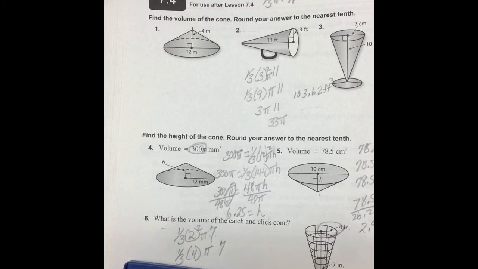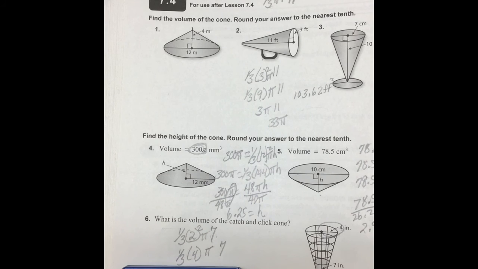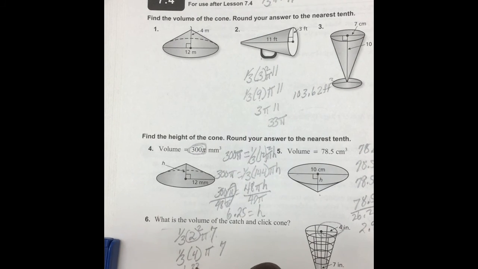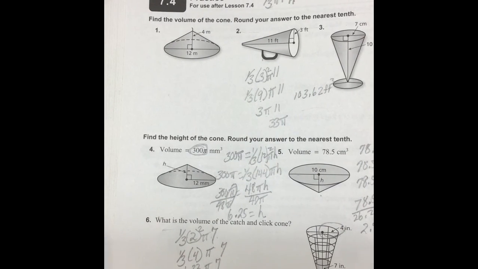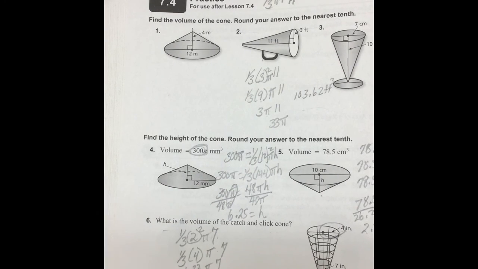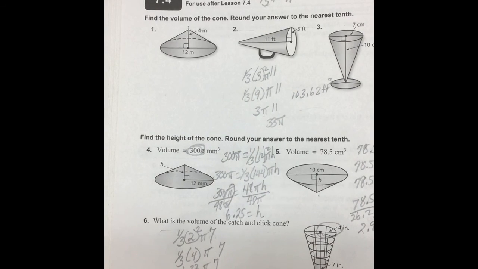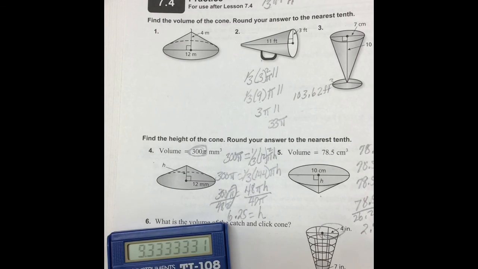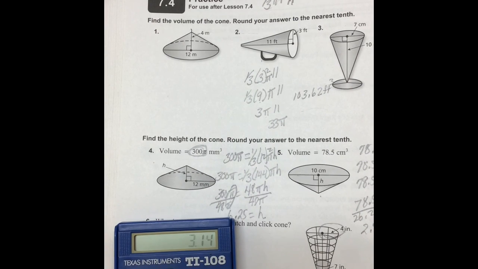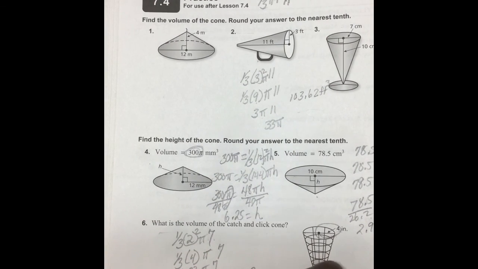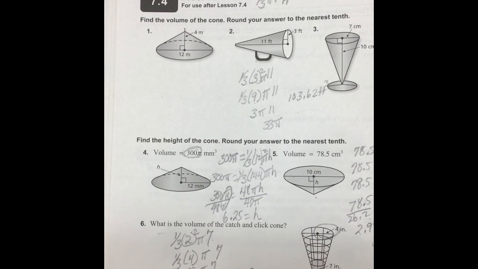So then 4 divided by 3 is 1.33. So this is 1.33 pi times 7. So we multiply this times the 7 to give us 9.33. So we have 9.33 pi. And so when we multiply 9.33 times 3.14, we have 29.3 as our answer, inches cubed.